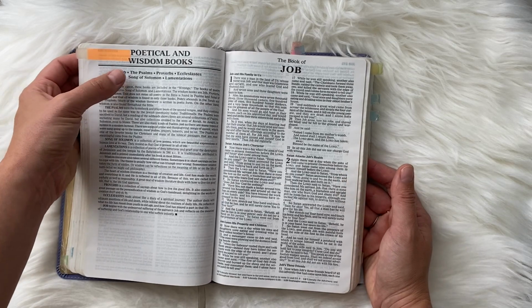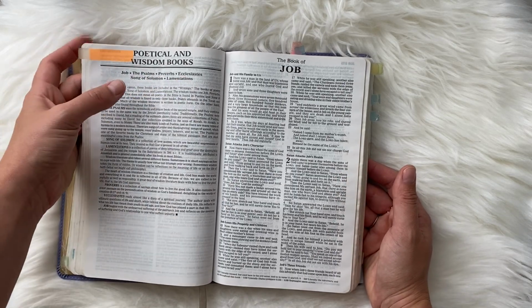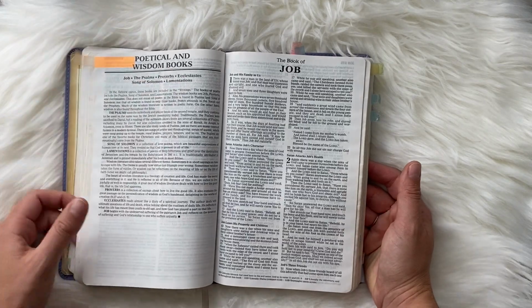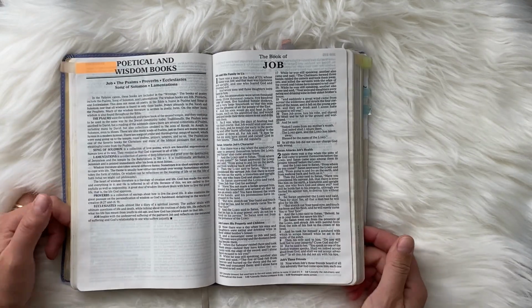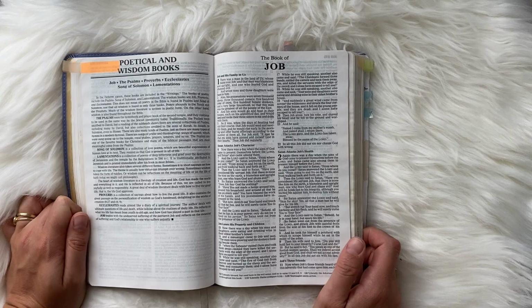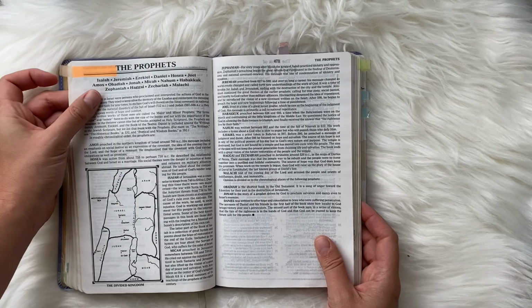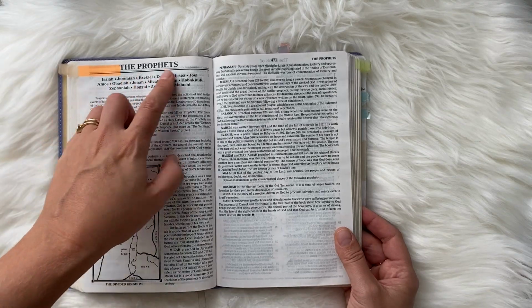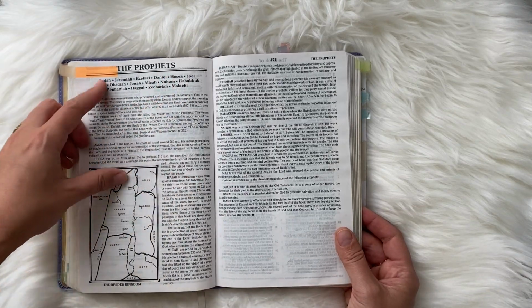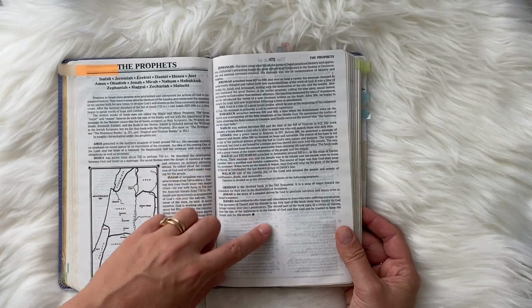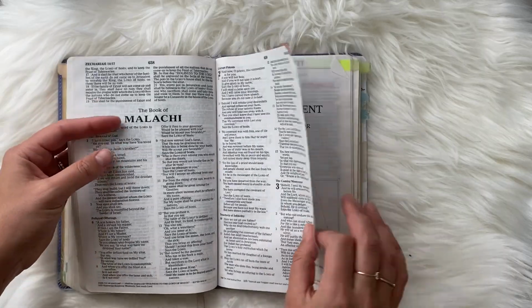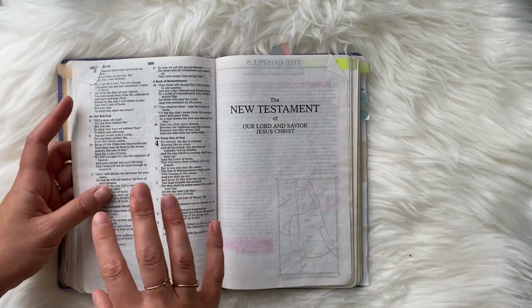The next section is the poetic and wisdom books, and that includes Job, the Psalms, Proverbs, Ecclesiastes, Song of Solomon, and Lamentations. This is where you're gonna find the wisdom and the poetry of the Bible, which is one of my favorite sections. The next section is the prophets, and so this includes all of the prophecies and all of the prophets that you can read through in this section. That is the last section of the Old Testament.